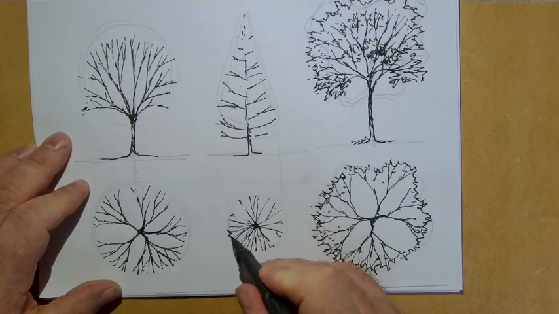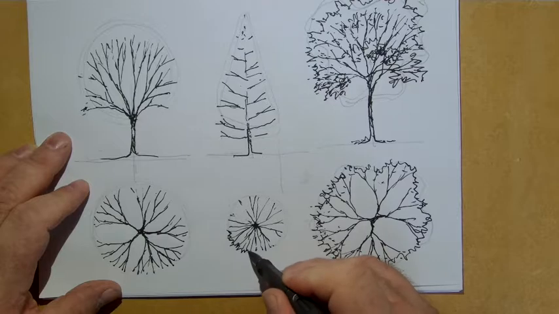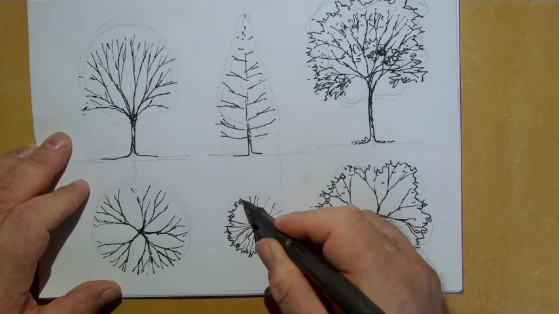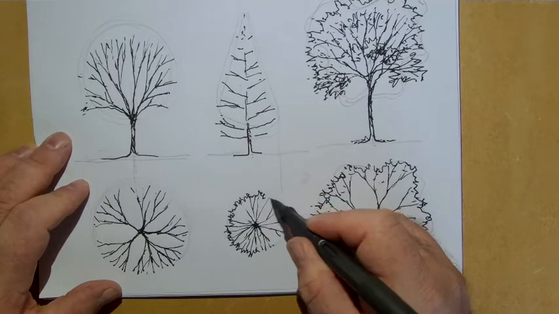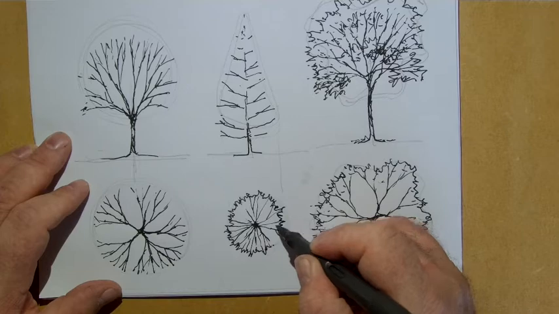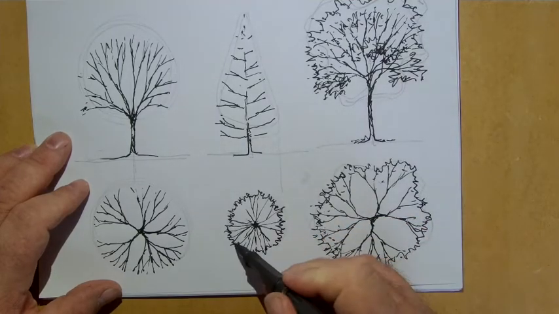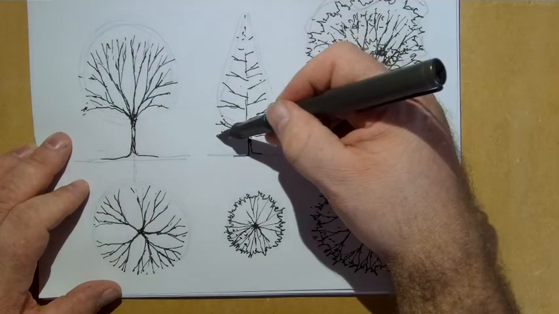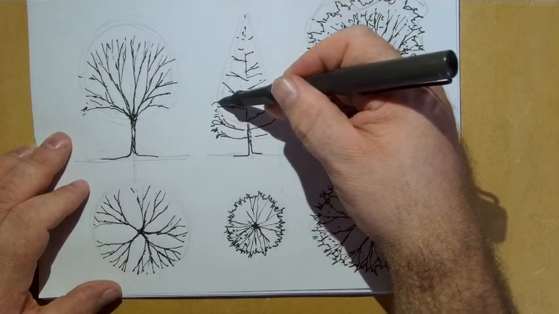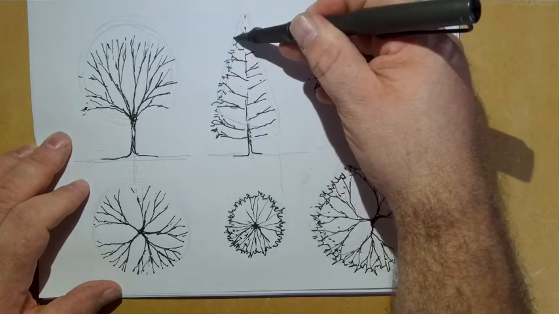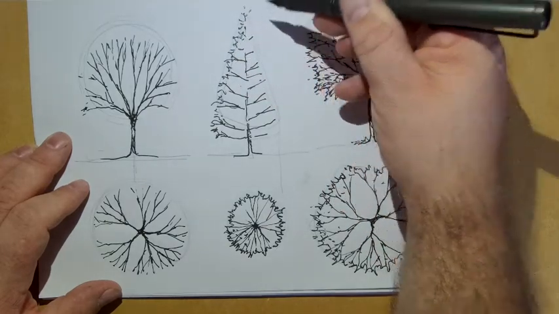Similarly on the evergreen, I'll take that edge, I'll work a scribble, doodle line that I think about as pine needles or spruce needles. There, more of a concentration on the shaded side. And similarly in elevation, I'll do an outline, broken scribbling technique all the way up to the top.